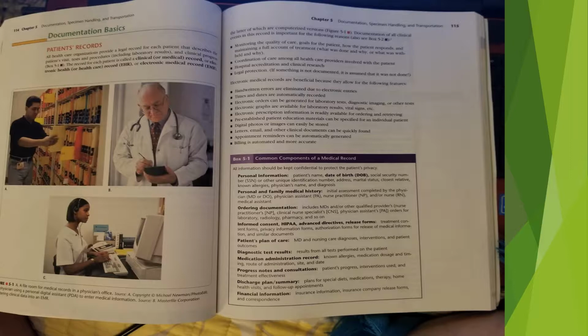Personal information, such as date of birth, social security number, or other unique identification number, address, marital status, closest relative known, known allergies, physician's name and diagnosis. Personal and family medical history. Initial assessment completed by the physician, MD or DO, physician assistant, nurse practitioner and/or nurse, medical assistant. Ordering documentation includes MDs and other qualified providers such as nurse practitioners, clinical nurse specialists, physician's assistants, orders for laboratory, radiology, pharmacy, and so on.